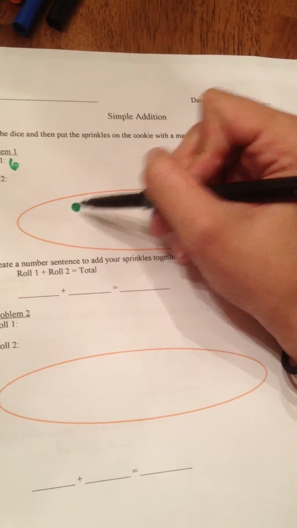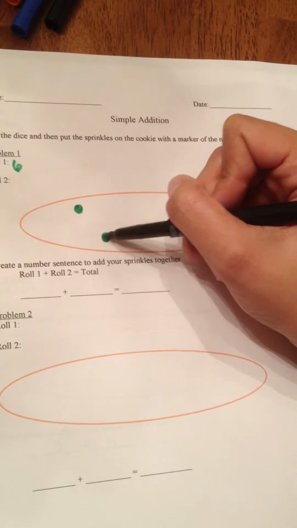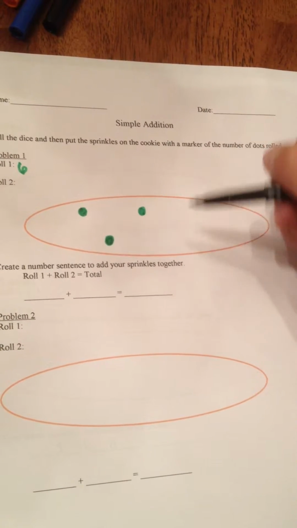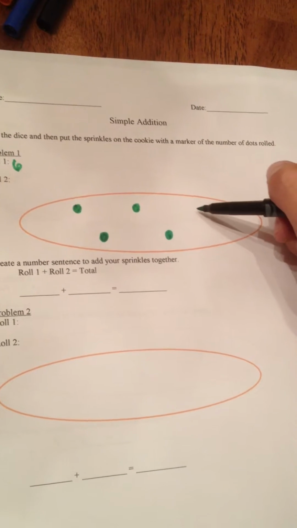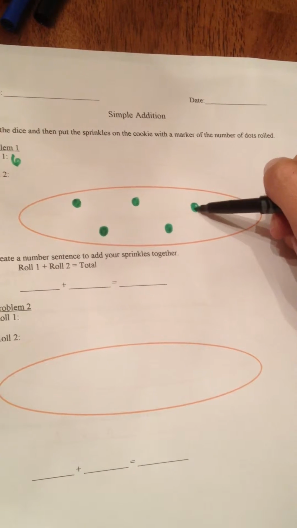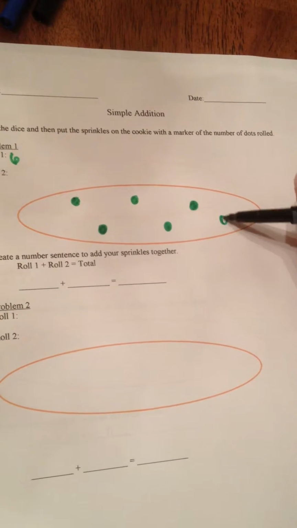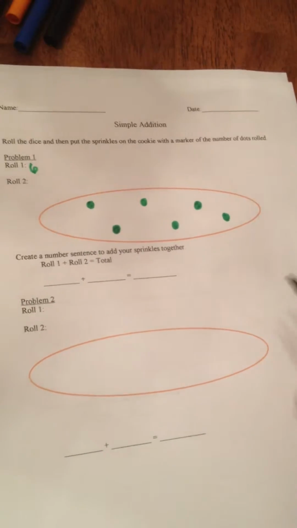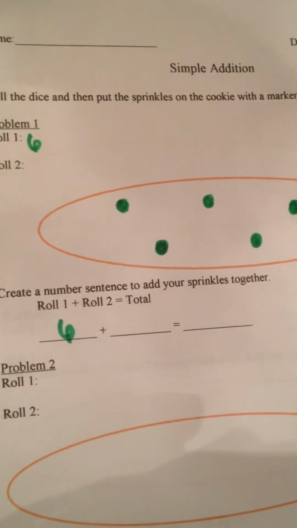1, 2, 3, 4, 5, 6. Now we place the number 6 in the first spot for our addition sentence.